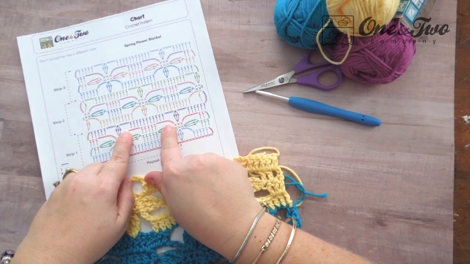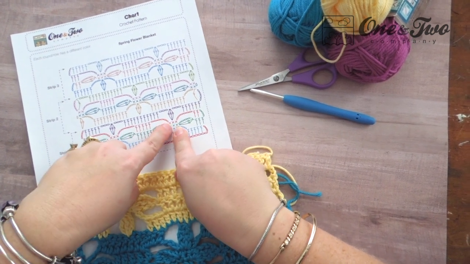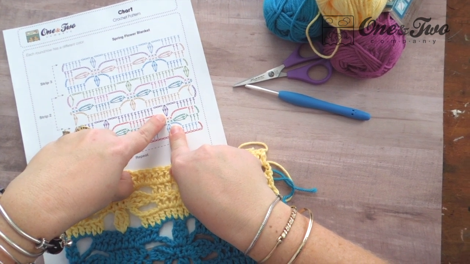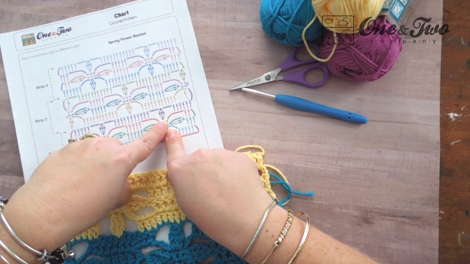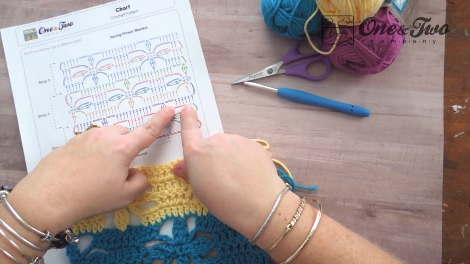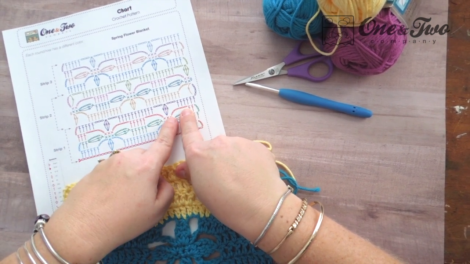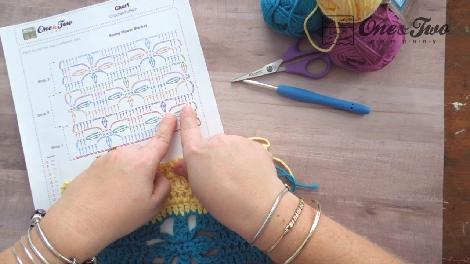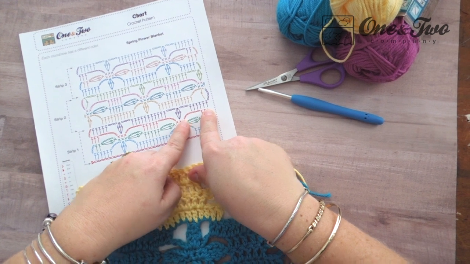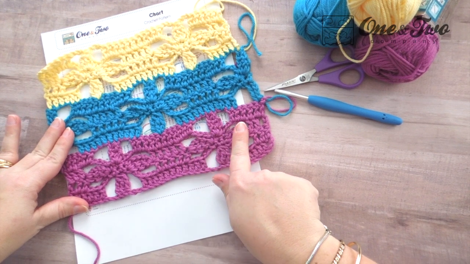Then you'll chain 3, skip 3 chains and a single crochet, and in the middle of this one, you will do a 3 triple crochet cluster, chain 3, skip your single crochet and 3 chains, and make 6 double crochets to the end. So 3 in the chains from this 6 chain group, 1 in each of the next 2 double crochets, and 1 in the top of that turning chain. And then you have that first completed stripe of color.